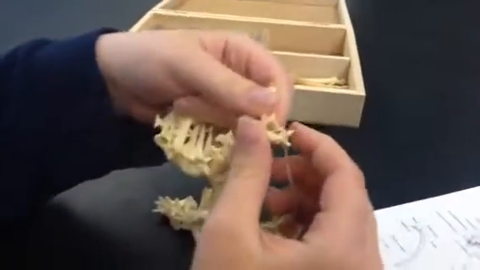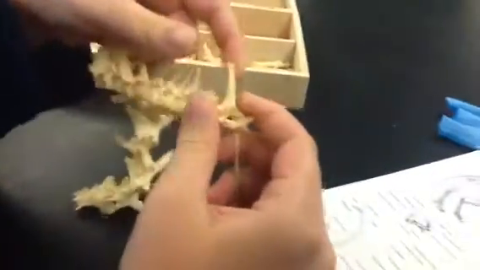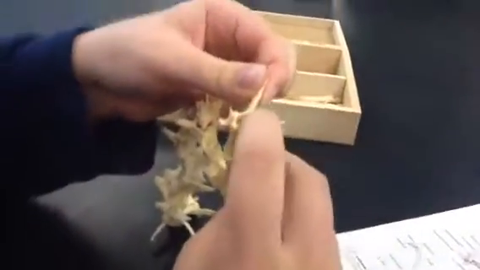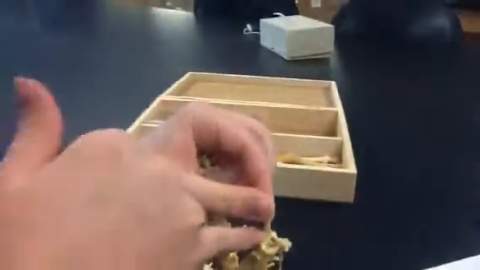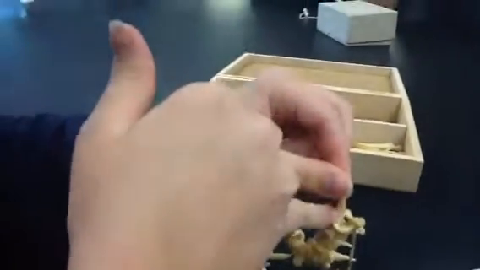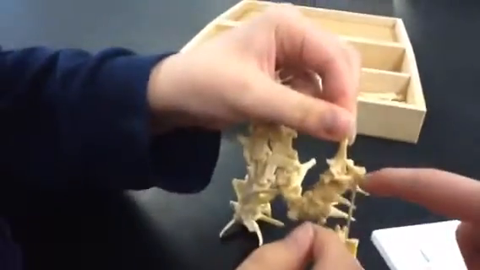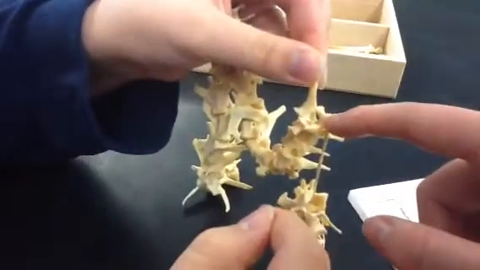Then there are the postzygapophysis and prezygapophysis on the neural arch. Those would be these guys.